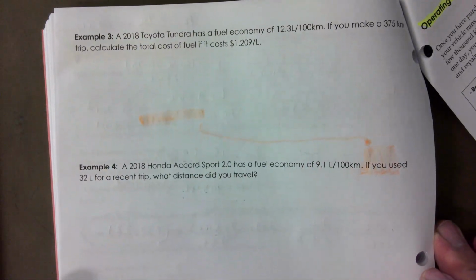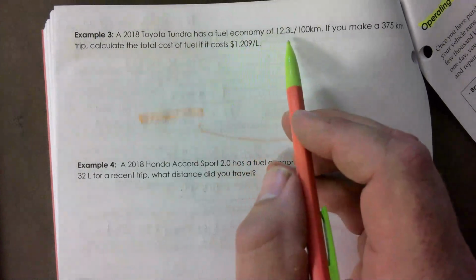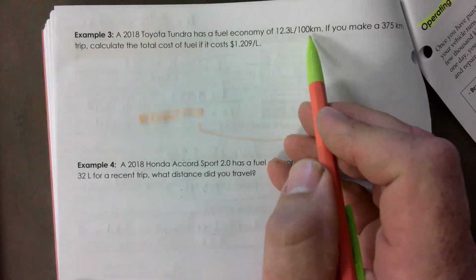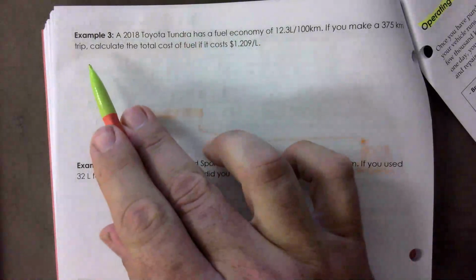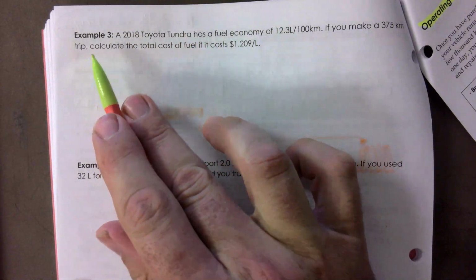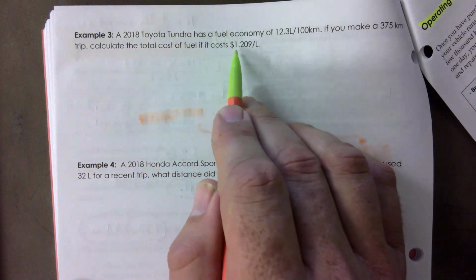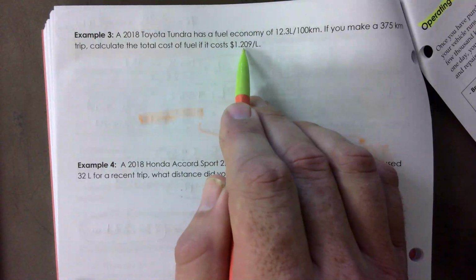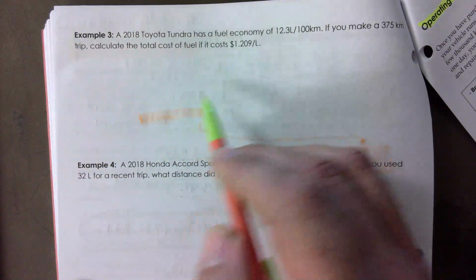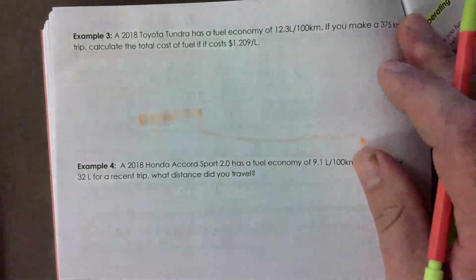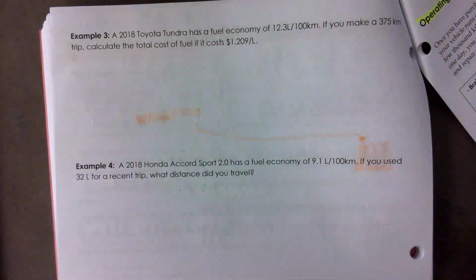Example 3. A 2018 Toyota Tundra has a fuel economy of 12.3 liters per 100 kilometers. If you make a 375 kilometer trip, calculate the total cost of fuel if it costs $1.209, almost $1.21, per liter. How would you approach this? I don't want to see blanks on this one, please.